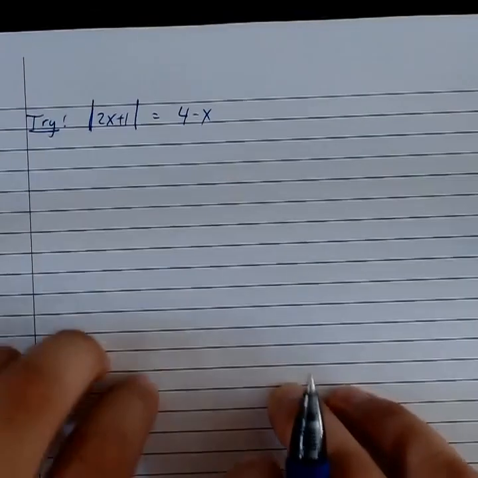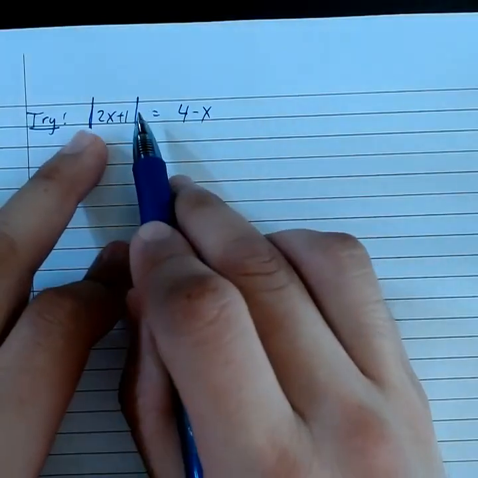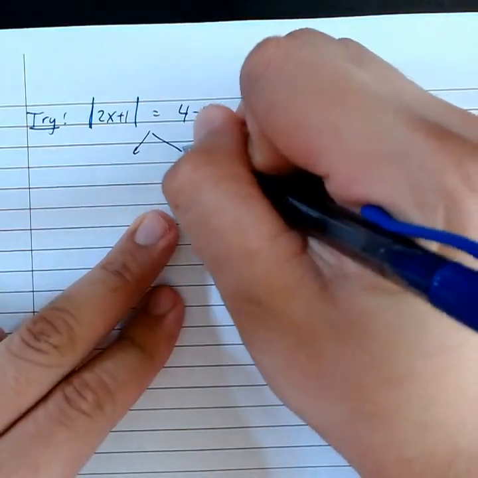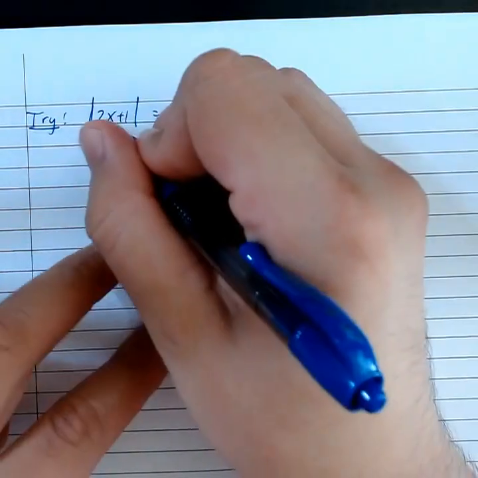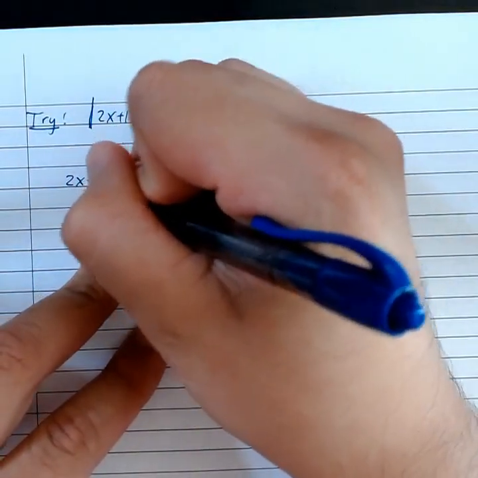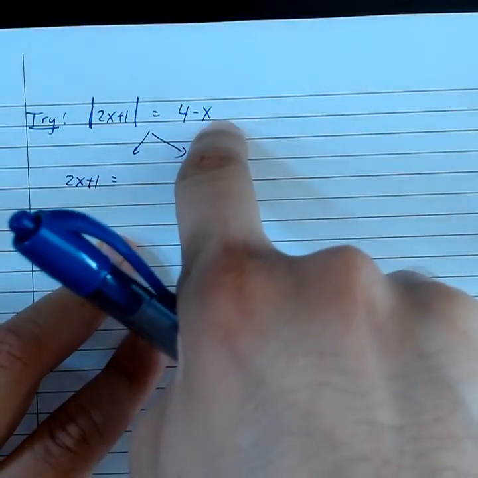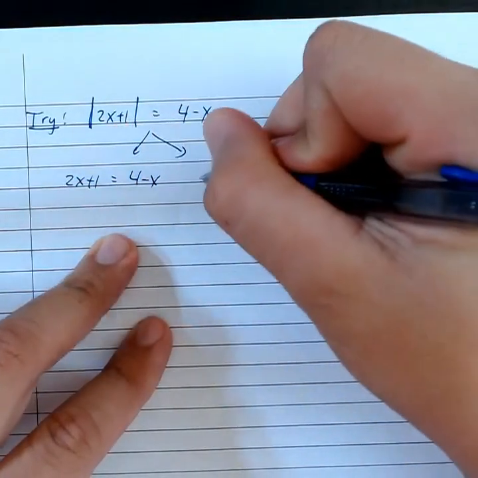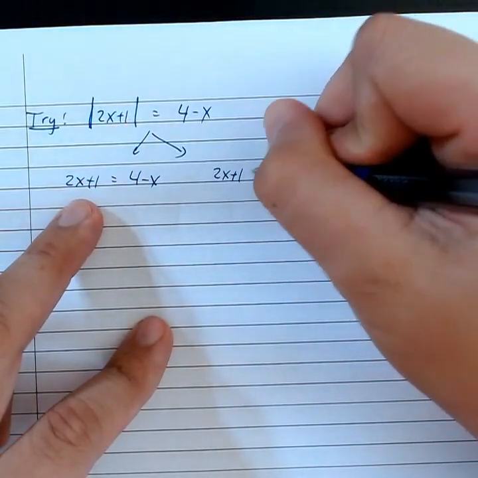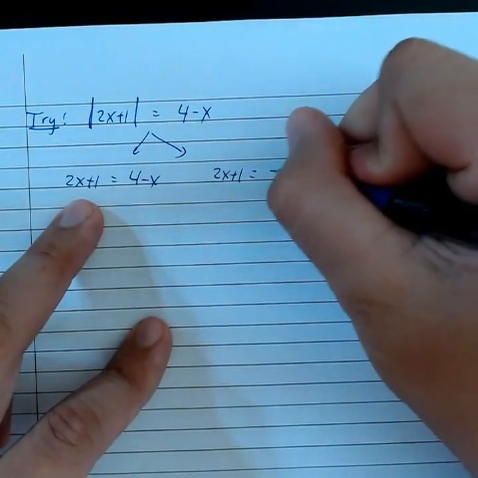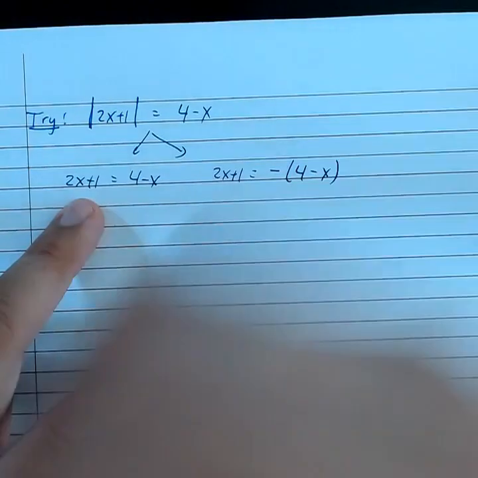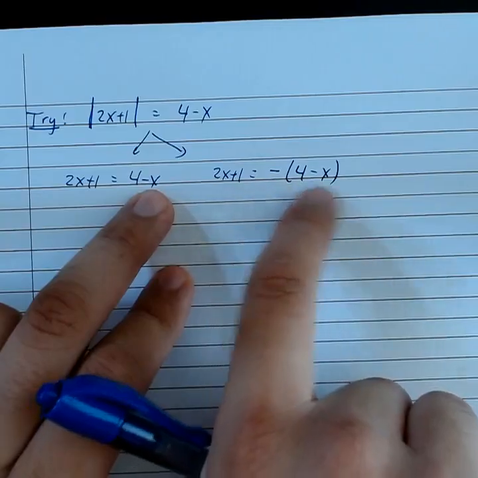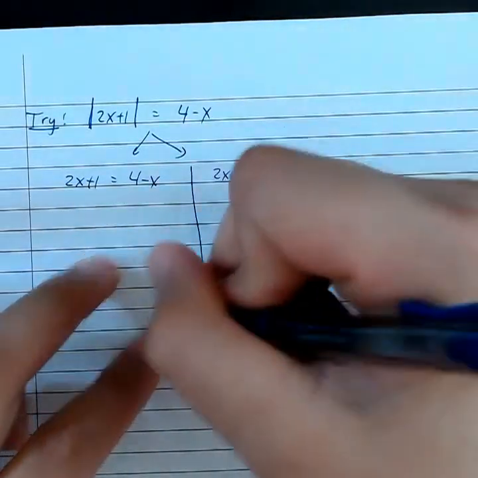All right, so let's give this a try. Here, we already have our absolute value isolated. We don't have to get rid of anything. So at this point, we can just split this into two separate cases. We can take 2x plus 1 and set it equal to 4 minus x, as it's currently written. Or we can take 2x plus 1 and set it equal to the opposite, the negative of 4 minus x.